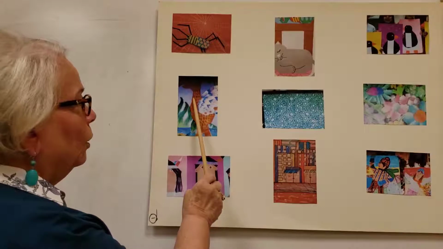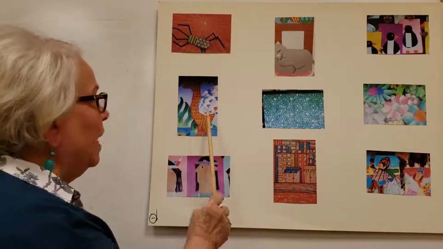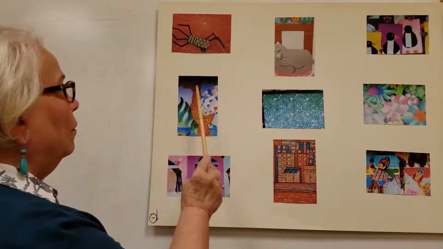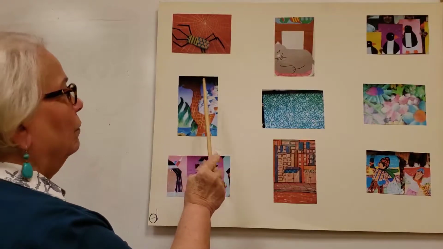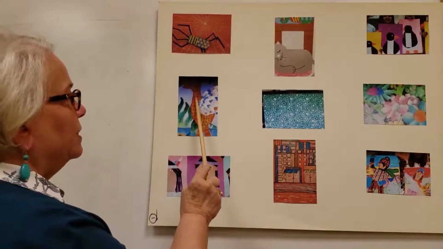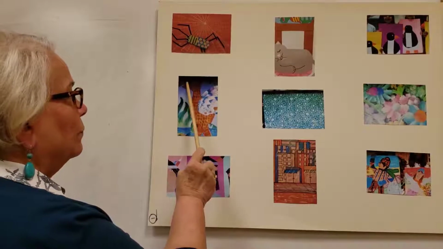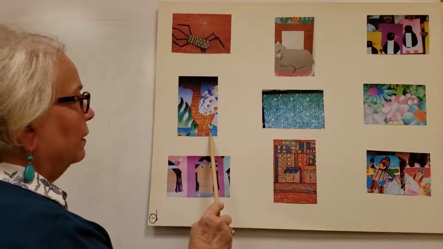Here is a jungle bird using oil pastels. The body was an oval, the head a smaller oval, and we connected it with rectangles here for the neck, used triangles for the beak, and rectangles for the legs.